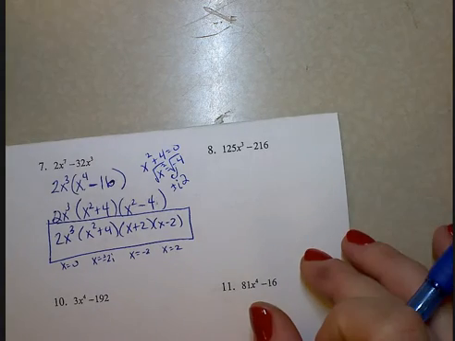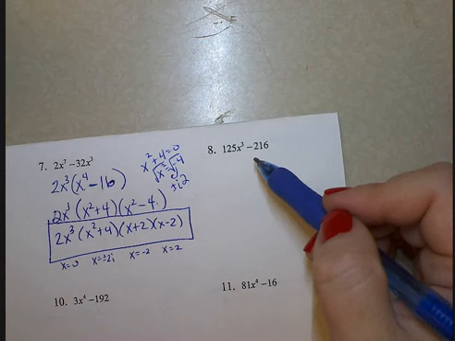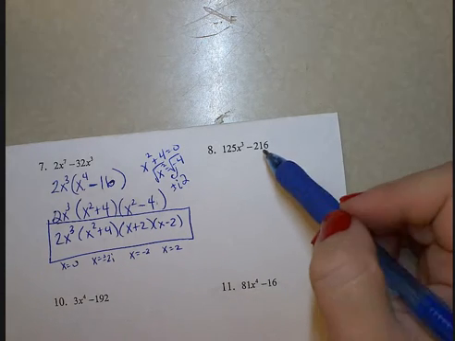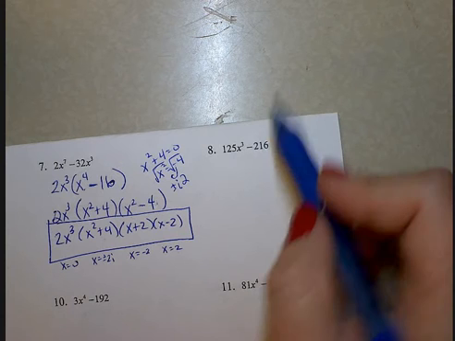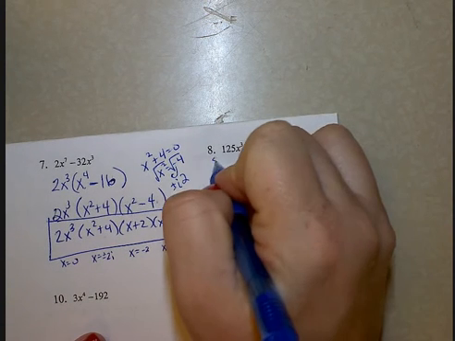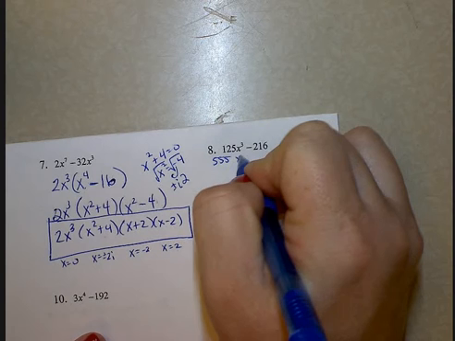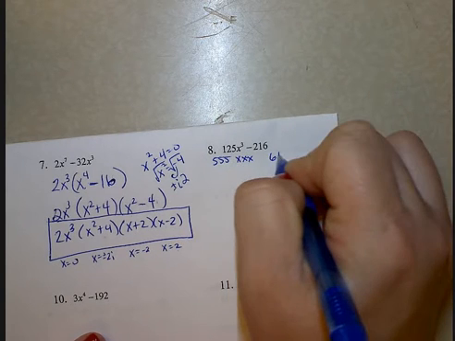Okay, hopefully you recognize this. This is going to be your sum and difference of cubes. So I know that 125 breaks into 5, 5, 5, x cubed is x, x, x, and 216 is 6, 6, 6.